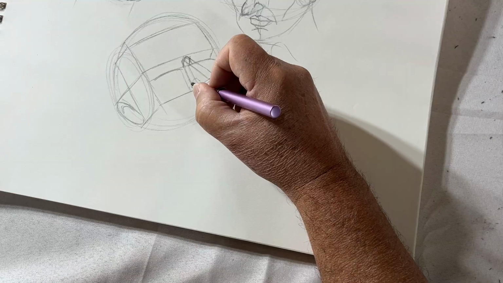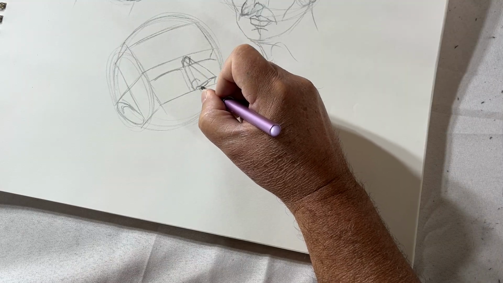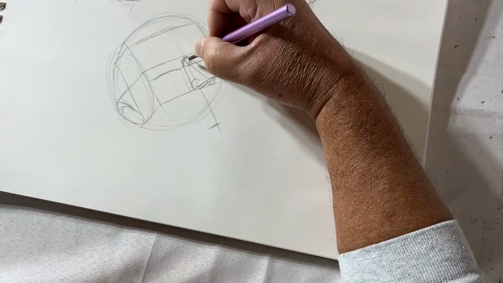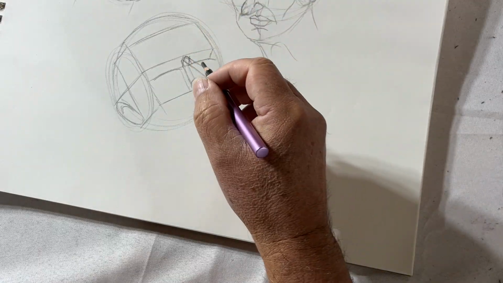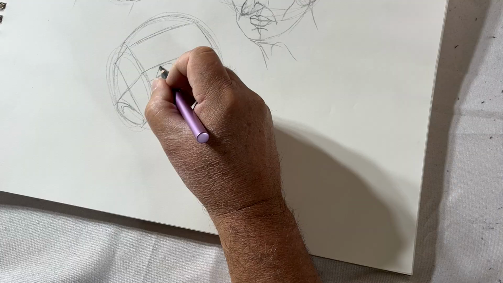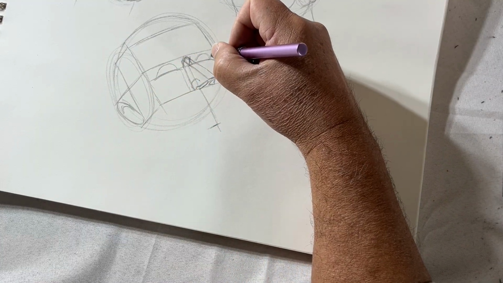So the nostril will do something like this. And the eyes will be here. Cheekbone here.